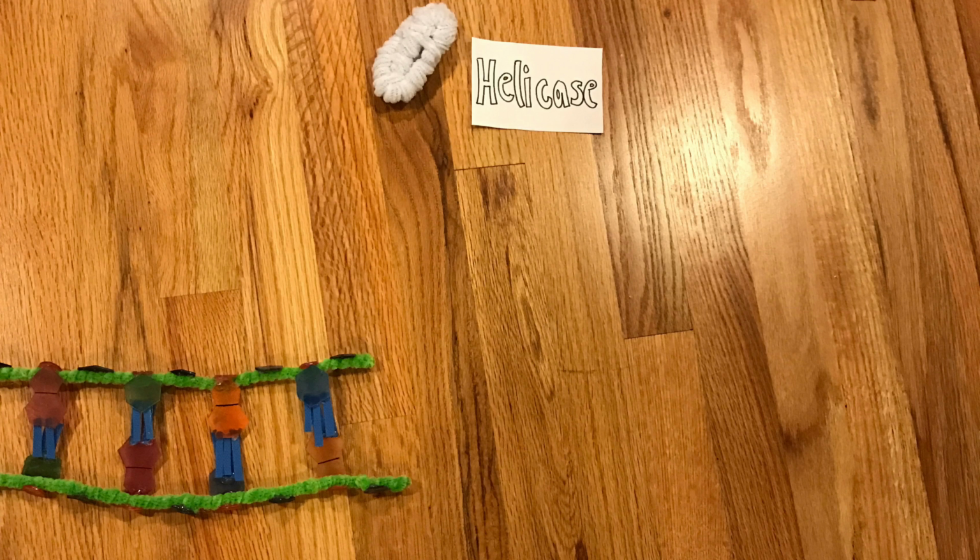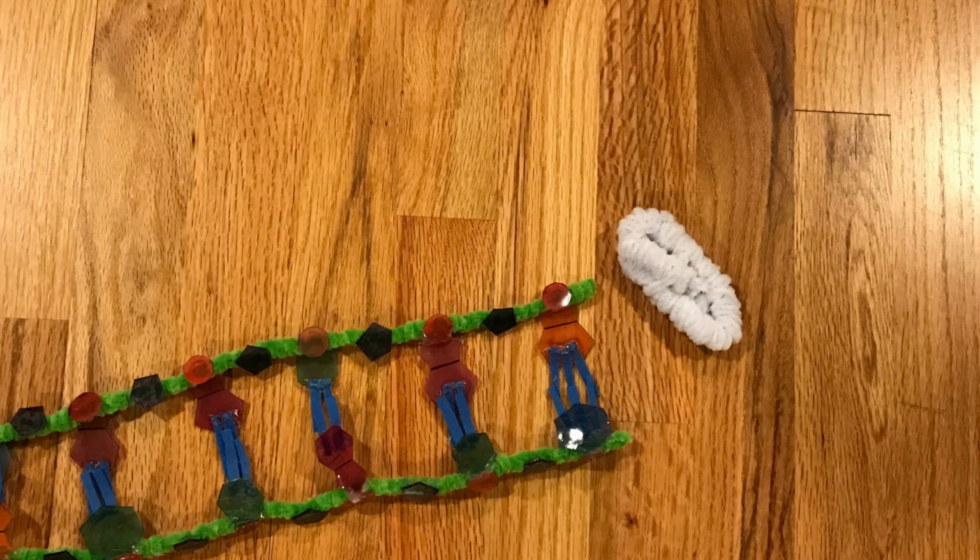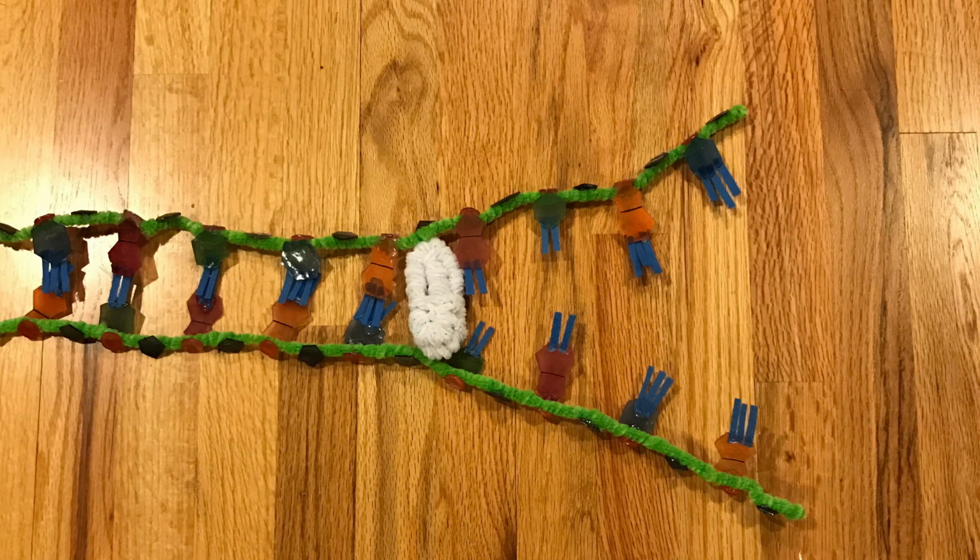DNA replication starts with the enzyme helicase unzipping the DNA by breaking the hydrogen bonds between the bases. This will form a replication fork.